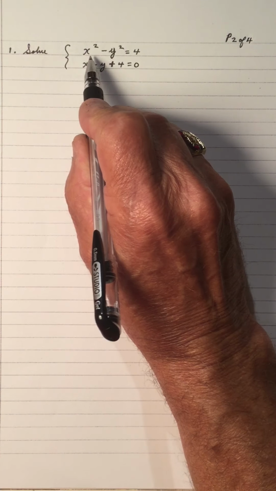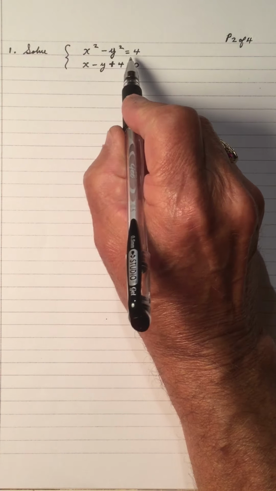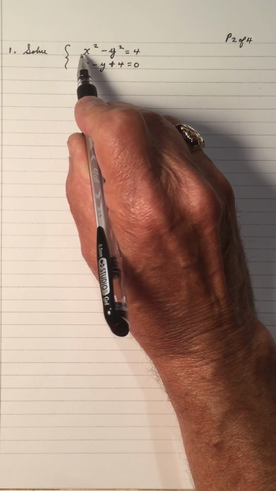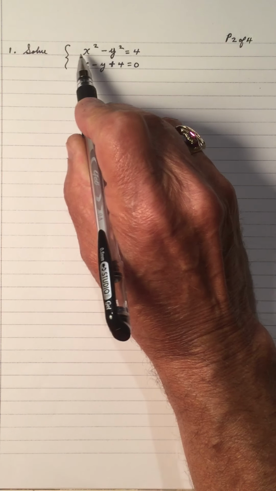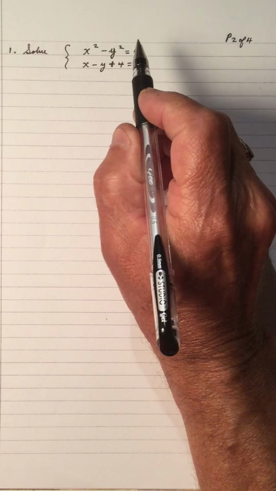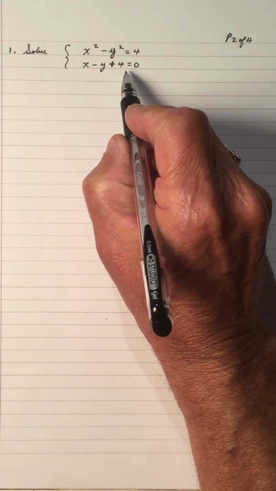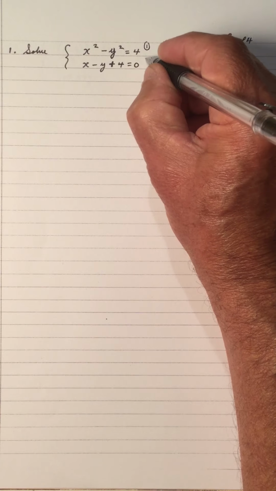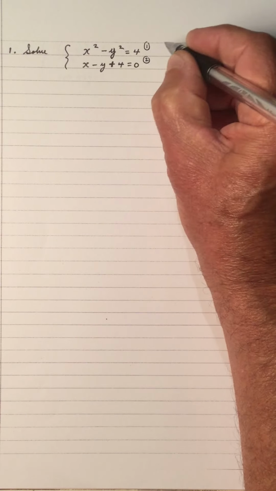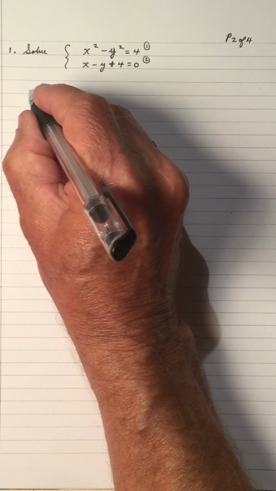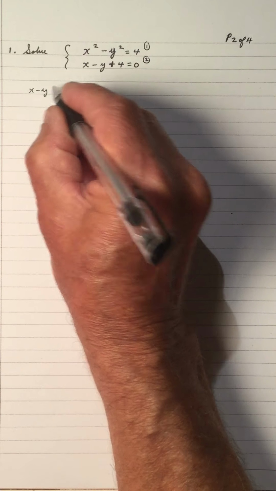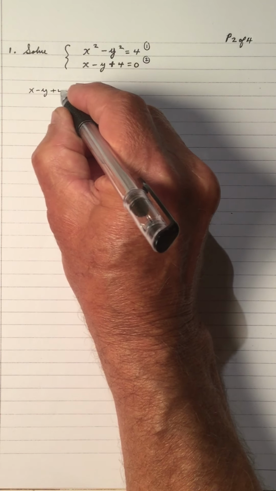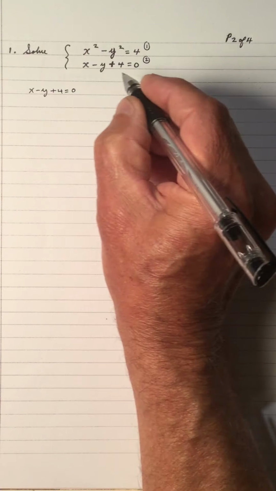Notice the first equation is x squared minus y squared equals 4, so it's a hyperbola. We have x squared, y squared, one is plus, one is minus. And notice the second is a linear. So let's name the first equation and the second equation. Let's write down the second equation, x minus y plus 4 equals 0.